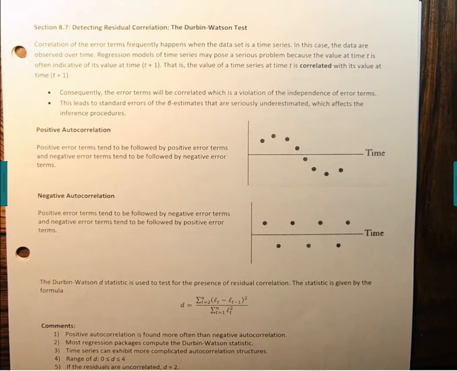All right, so we have two types of what we call autocorrelation. And so autocorrelation, these are the ways that things can be correlated through time. And so in positive autocorrelation, what we end up with are positive error terms that tend to be followed by a positive error term, and negative that tend to be followed by a negative. So again, it's the same idea of if it's hot today, it's probably going to be hot tomorrow. Whereas negative autocorrelation, on the other hand, is that positive error terms tend to be followed by a negative and vice versa.